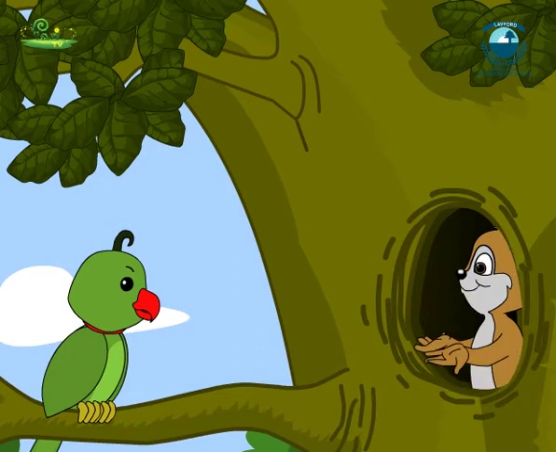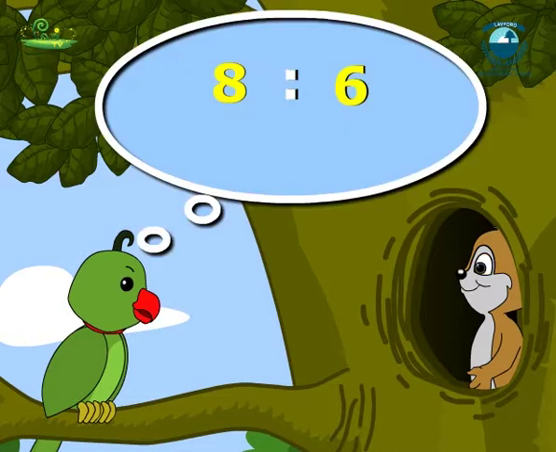How can one compare two things? By taking out the difference of two things. Here Monu has 6 flowers and Sonu has 8 flowers. It means Sonu has 2 more flowers than Monu.